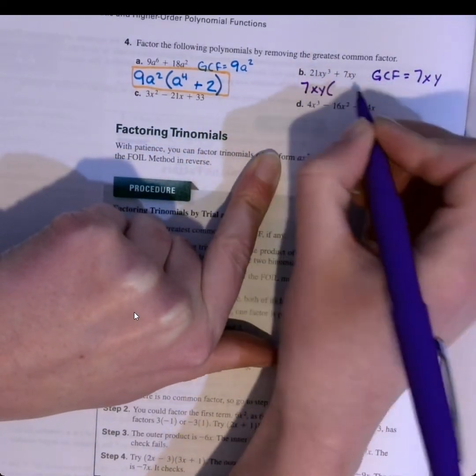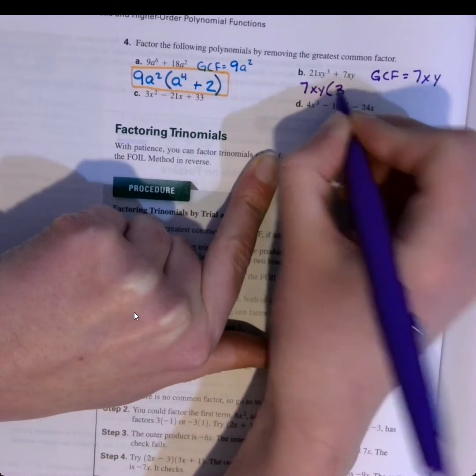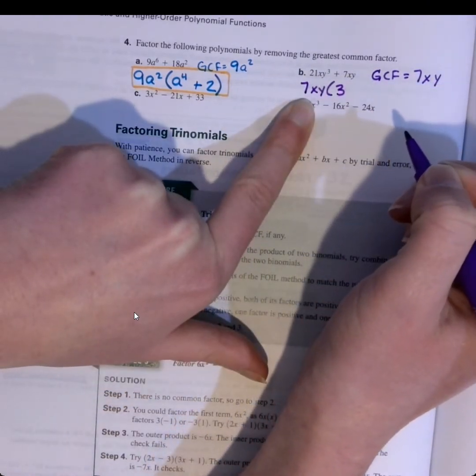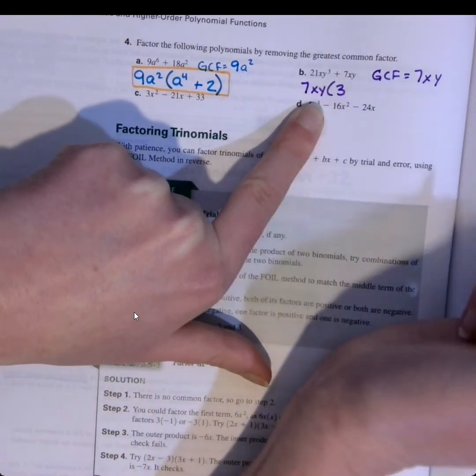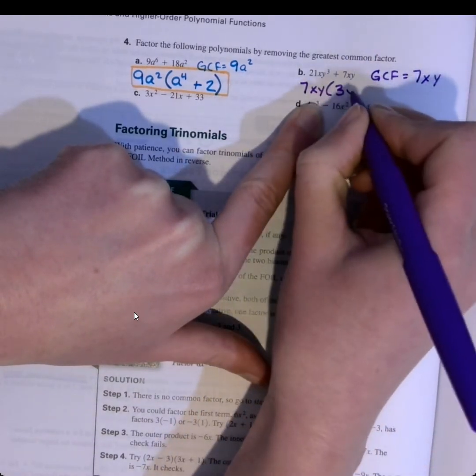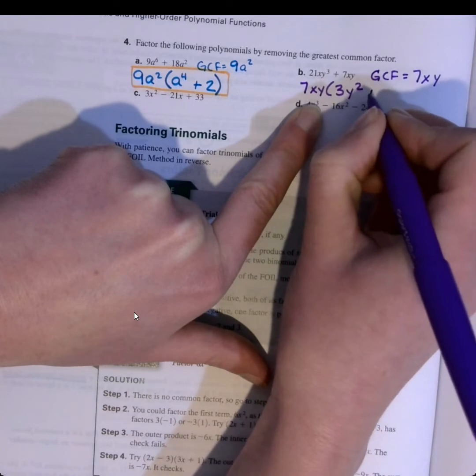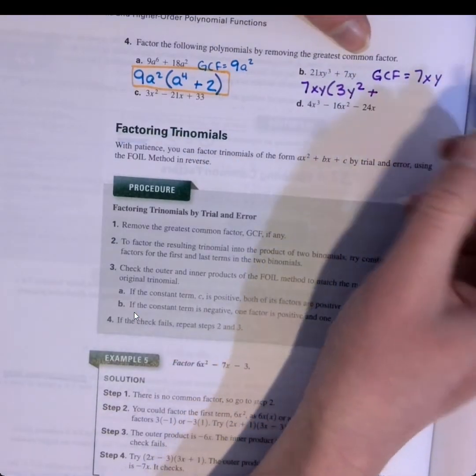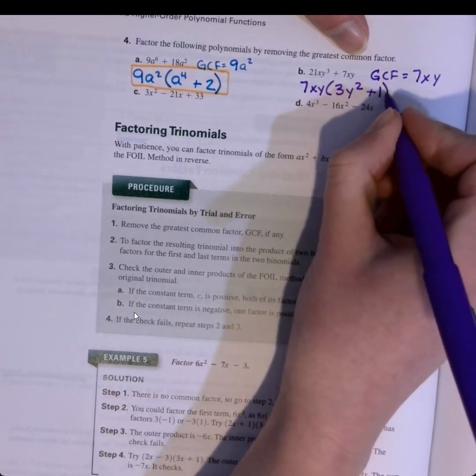When I divide that out, 21 divided by 7 would leave me with 3. X divided by x, there would be no x's left. Y to the third power divided by 1y would be y to the second power. Plus 7 divided by 7 is 1. Take the x out, take the y out, all I'm left with is the 1. So I do have to write the 1 here.